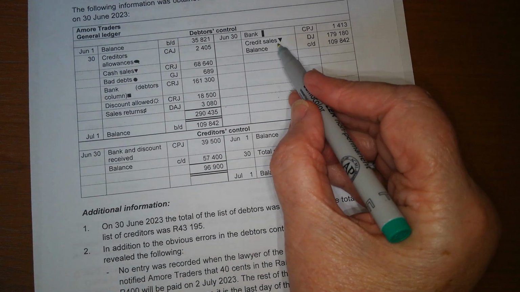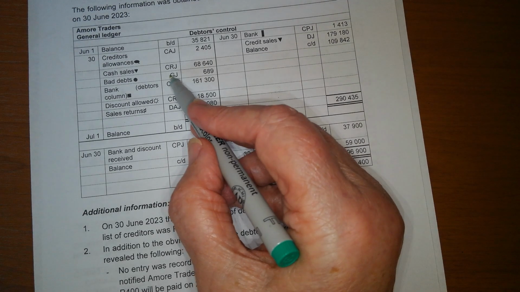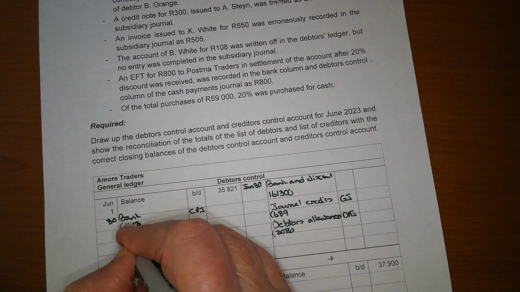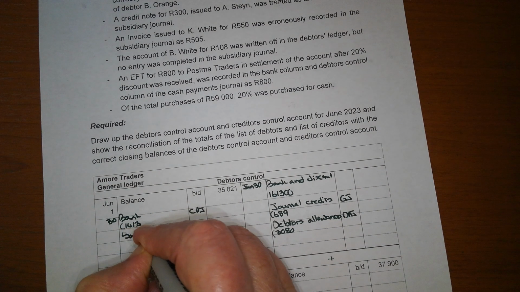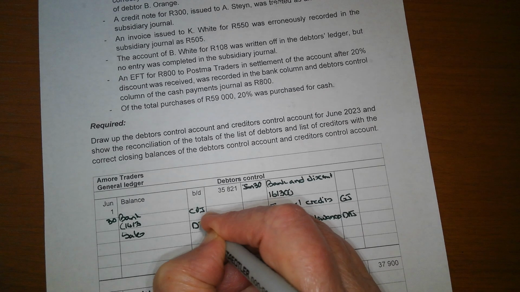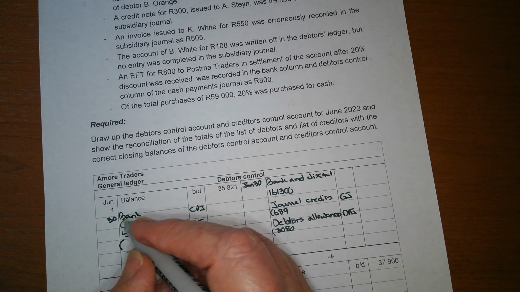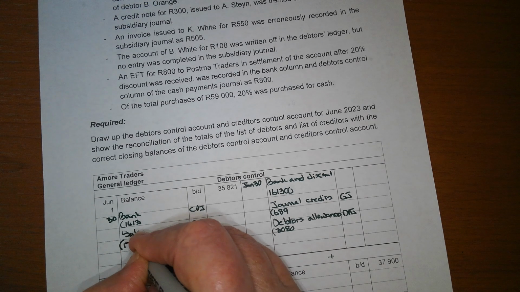Okay, then credit sales increases my debtors, so it should be on the debit side. And the sales, we get that figure from our debtors journal, and then again there could be additional entries, so I will show it in brackets again.